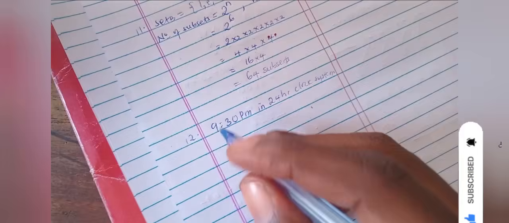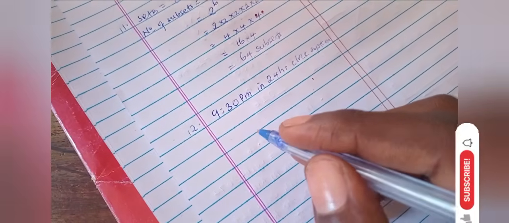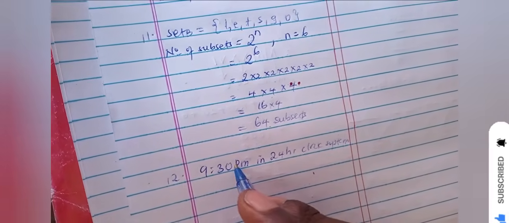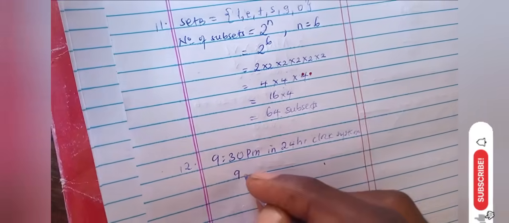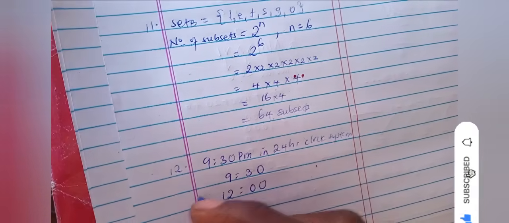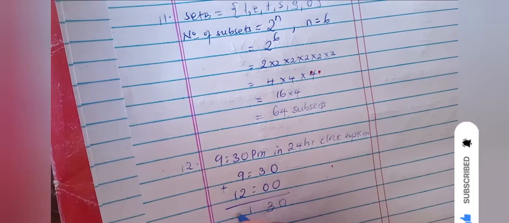If the hours given are between 7 to 12, 7 to 11, and it is PM, we just add 12. Like in this case, it is already PM, so we shall just add 12, and it will be 9:30 plus 12. When we add, it will be 30. This is 21, and the units will now change to hours.